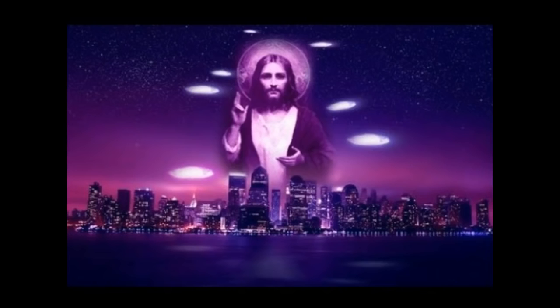Project Bluebeam, which is about to take place, because the Vatican and the Jesuits have a lot to do with this. What's about to happen is your president's about to go onto the screen and the Vatican's about to go onto the screen, and they're about to tell you, oh my goodness, we made contact with aliens. There are aliens out there.